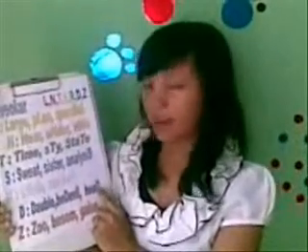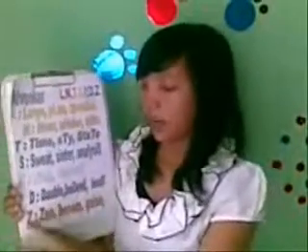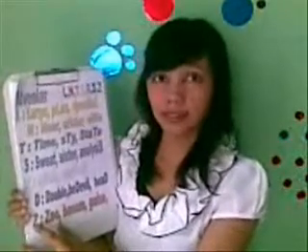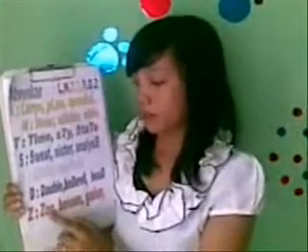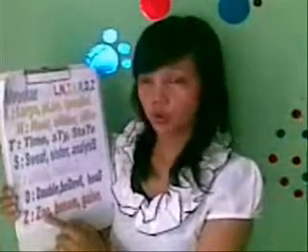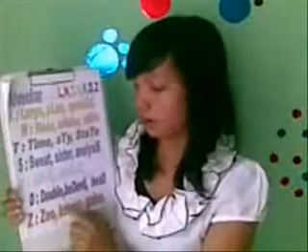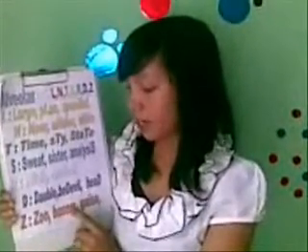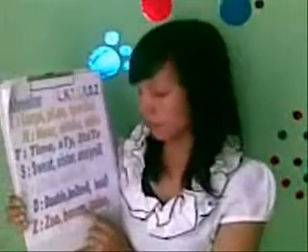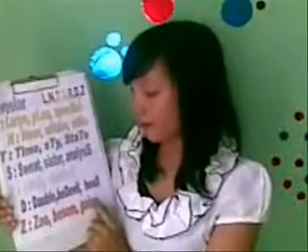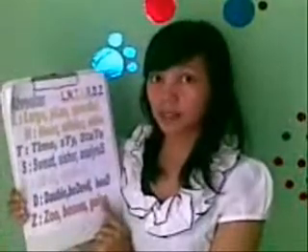And for this one is head. And the final sound is z. For example, the initial is zoo, and in the middle is bosom. For the final is guys.